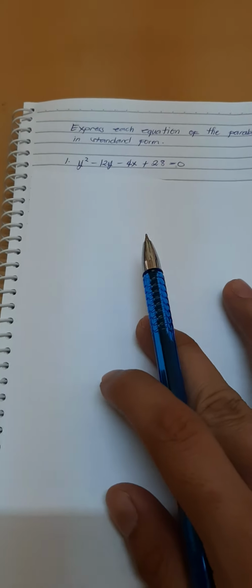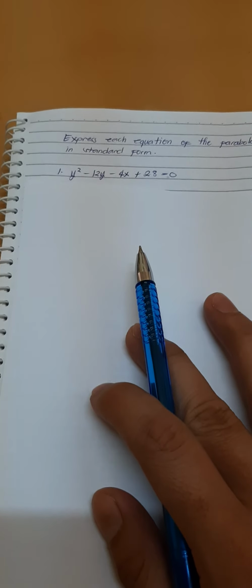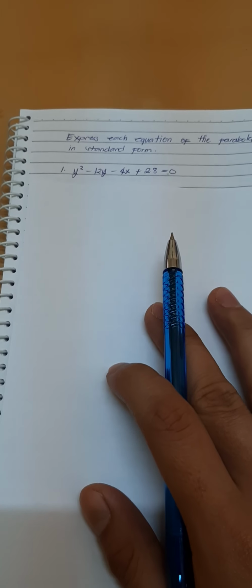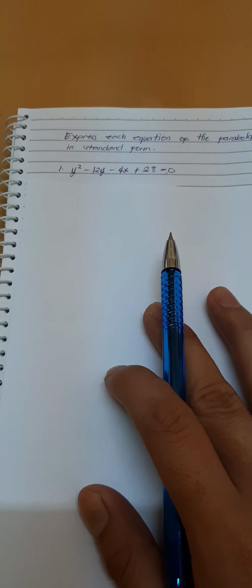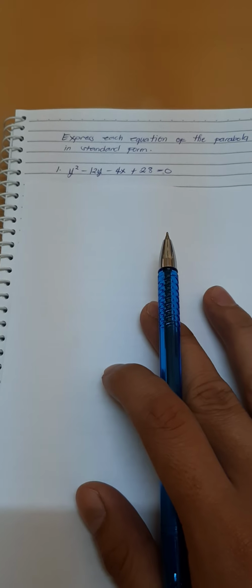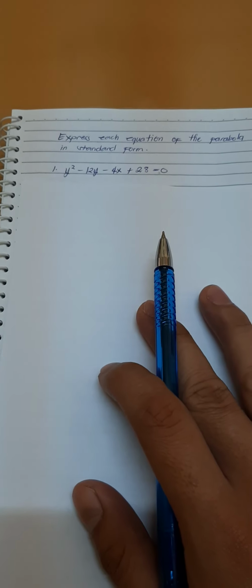Good morning everyone. In this video we will talk about how to find the standard form of our quadratic equation using the general format of it. Now we have here example number 1, which is y squared minus 12y minus 4x plus 28 equals 0.